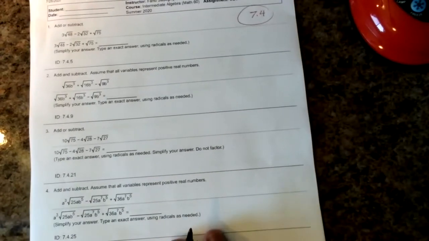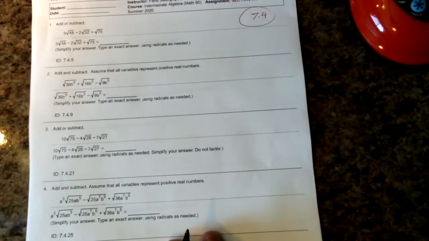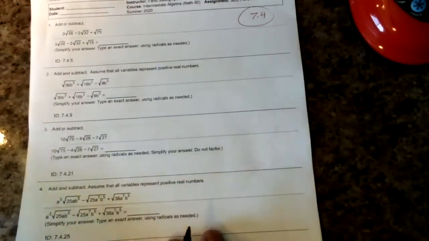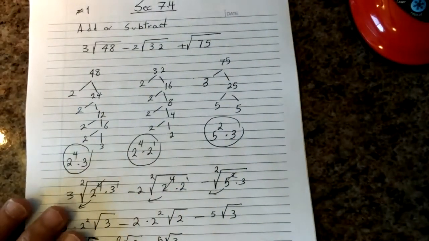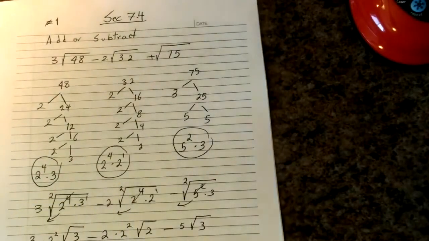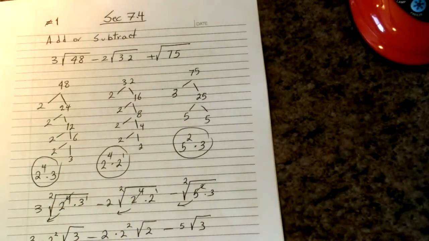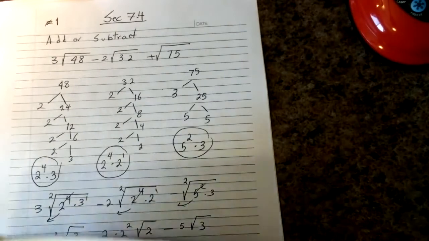And here we discuss how to add and subtract and also multiply or divide radicals, okay? So the first problem is how to add and subtract.